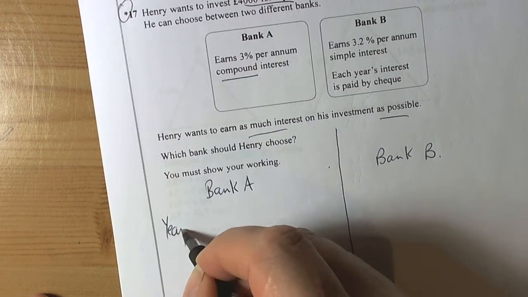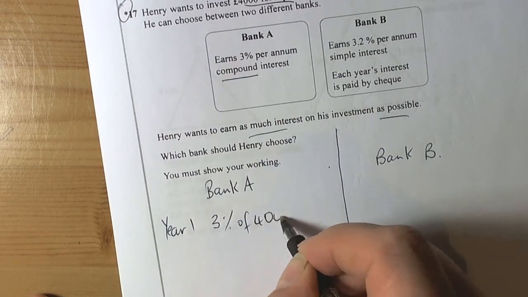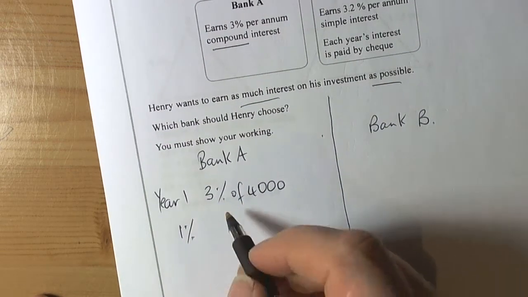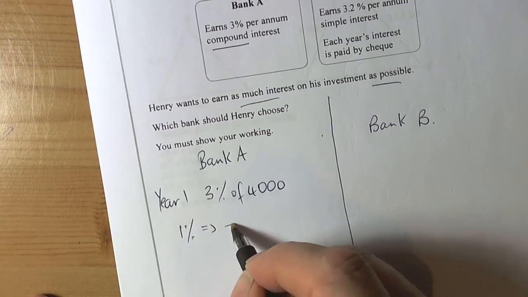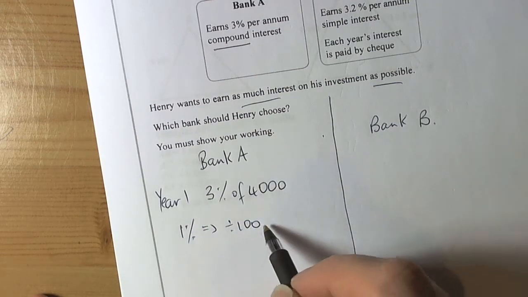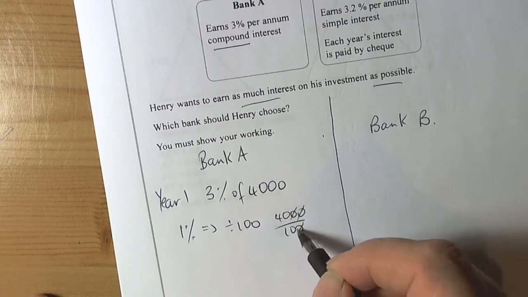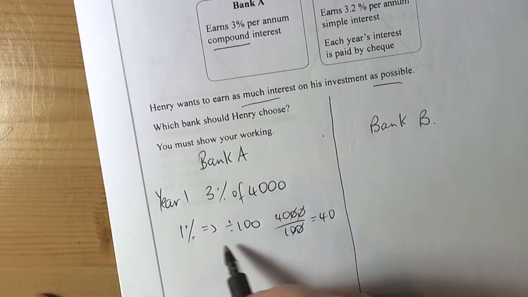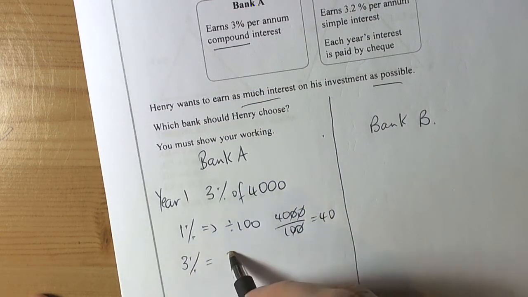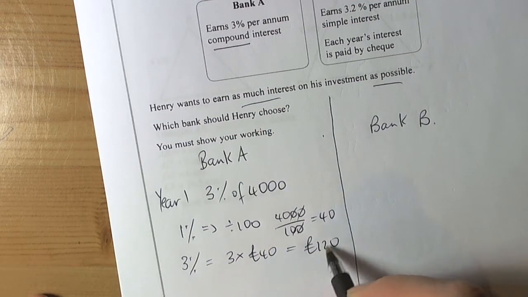So for year one, we've got 3% of 4,000 to find. Now it's a non-calculator paper, so 1% is found by dividing by 100. 1% in a whole is 100, so divide by 100. So 4,000 divided by 100 is 40. So 1% is £40, so 3% is going to equal 3 times £40, which is £120 interest.